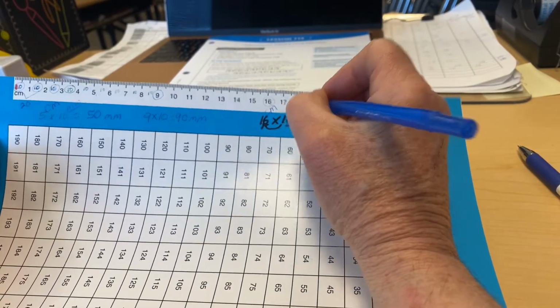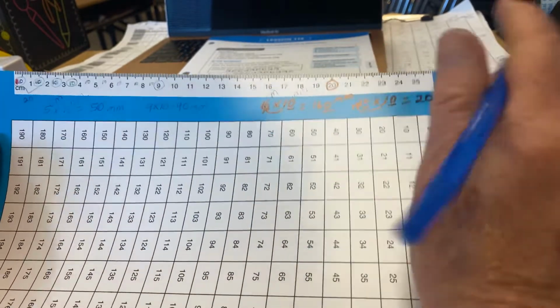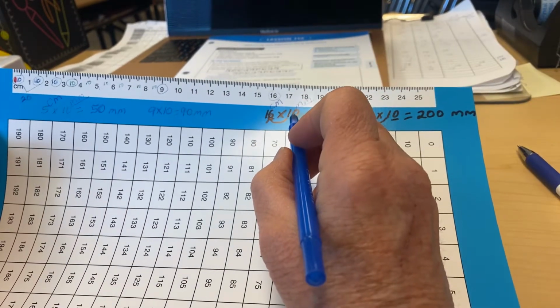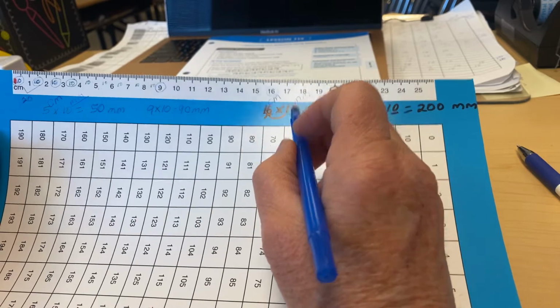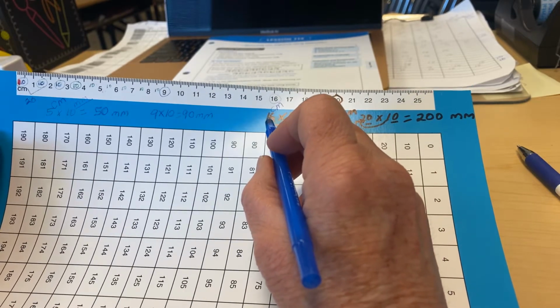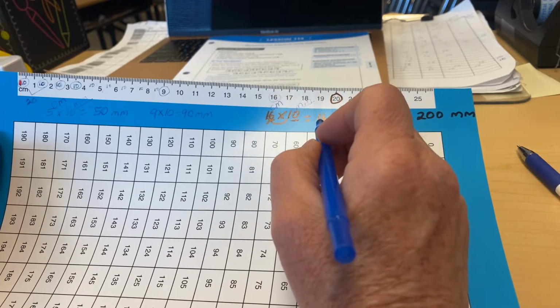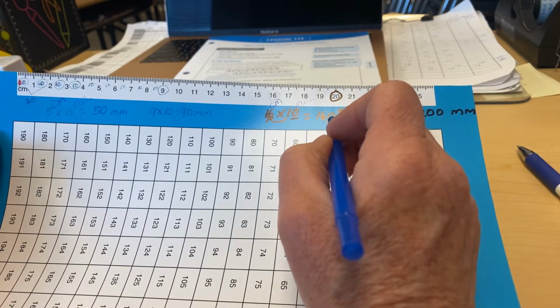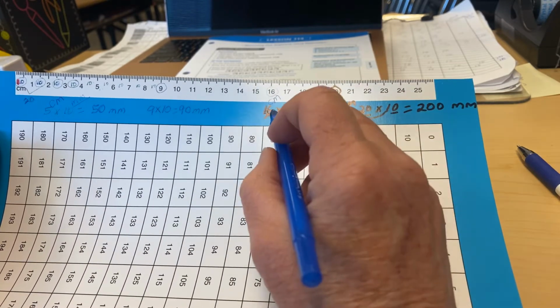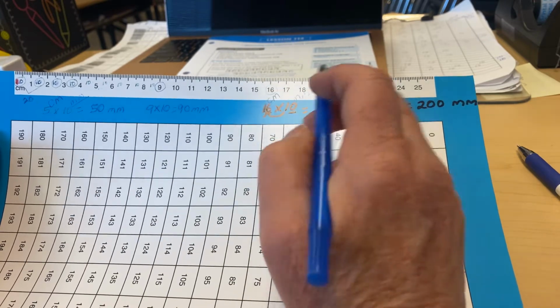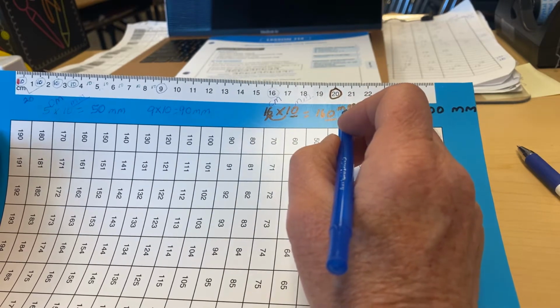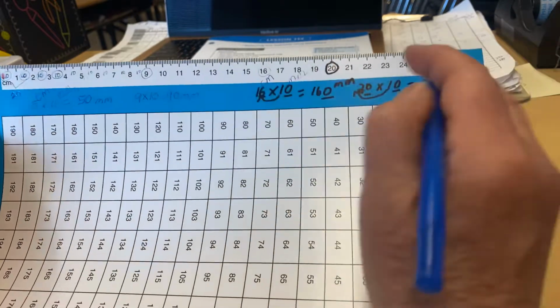I love this trick I was taught. You see that 0? I just remember there's a 0, and I can go 1 times 16. 1 times 16 is 16, and I add the 0. Pretty cool. So 16 centimeters equals 160 millimeters. Let's go to 20.